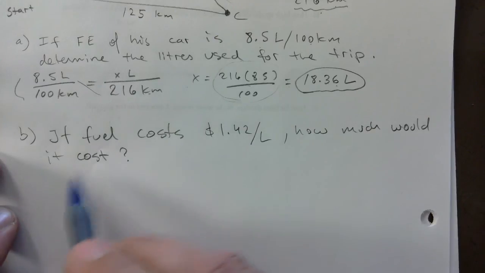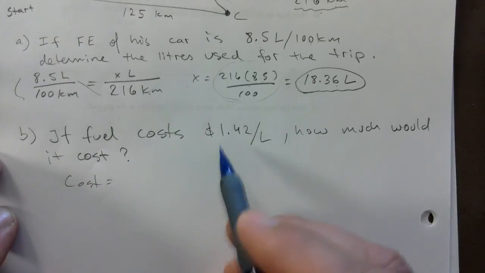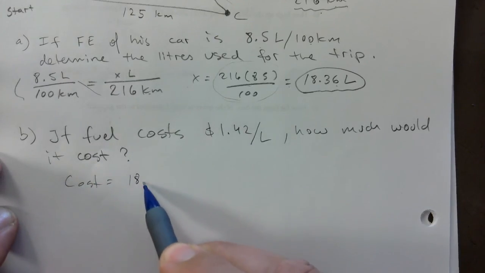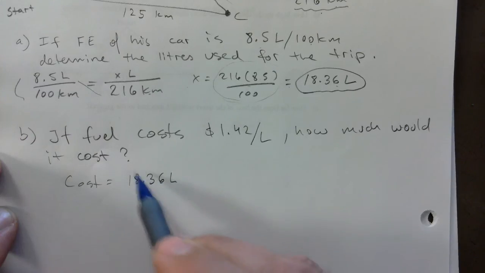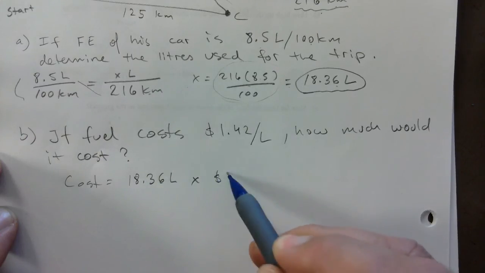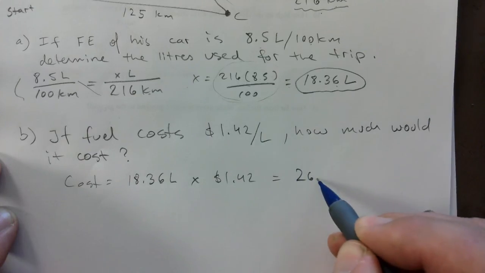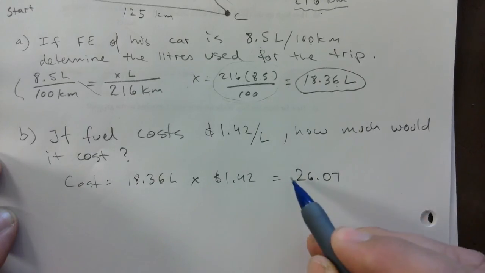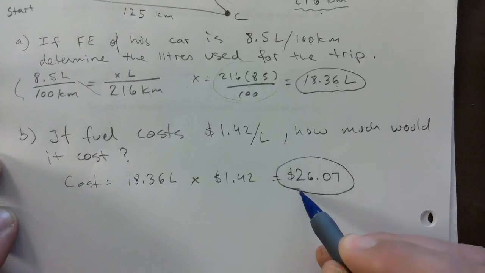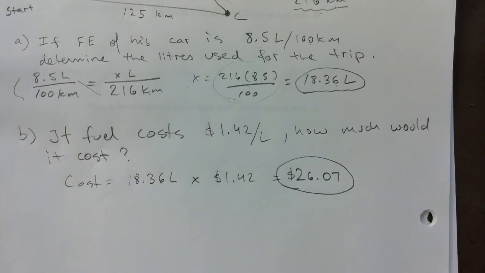And then the cost is simply going to be 18.36 liters multiplied by the cost per liter. And we get 26.07, and we're in dollars here. That's our cost for the trip.